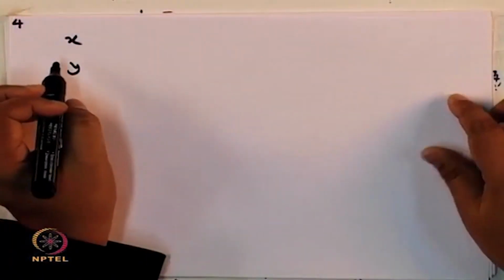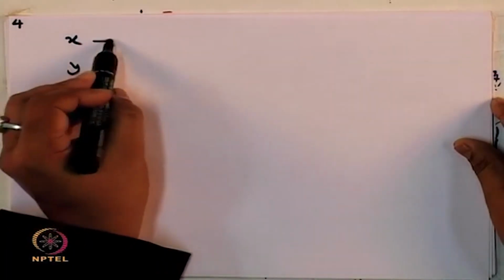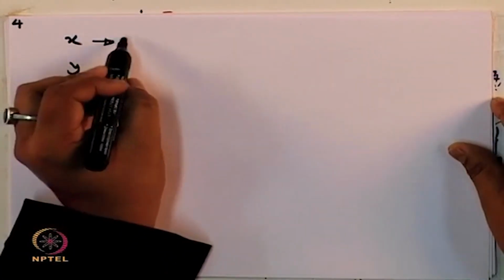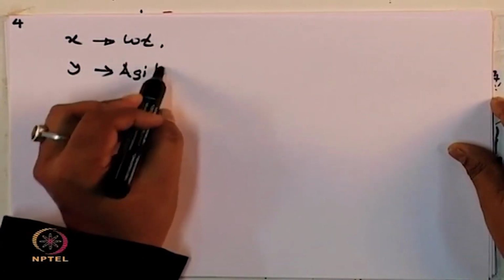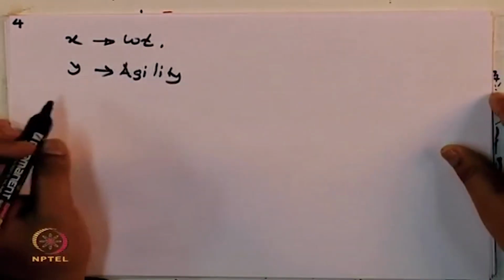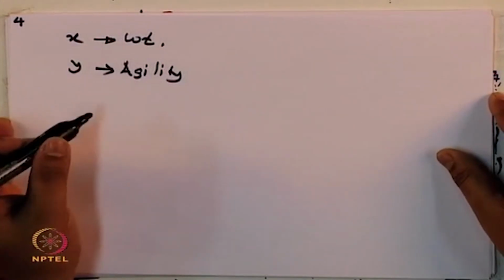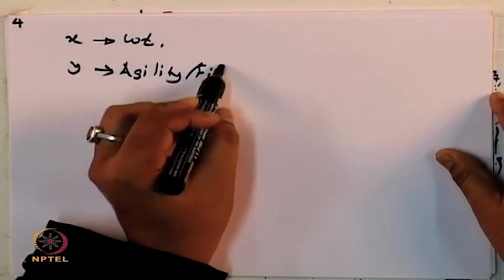Now let us come to the generic case, where you do not just have values, but you have values where more than one metric has been chosen. So let us say in a class I want to correlate. You have two vectors, x and y. Of these, x is let us say weight and y is agility, or capability to run, how agile or fit someone is, whatever you choose.